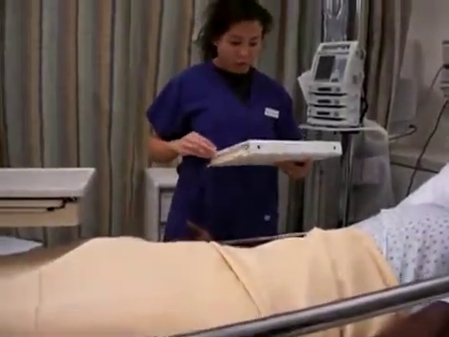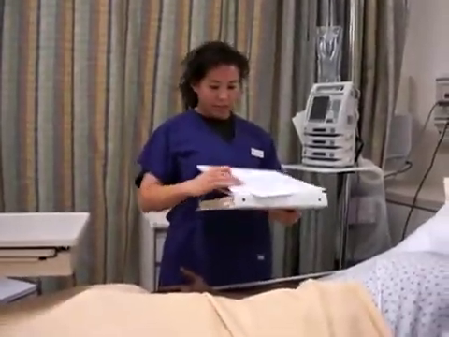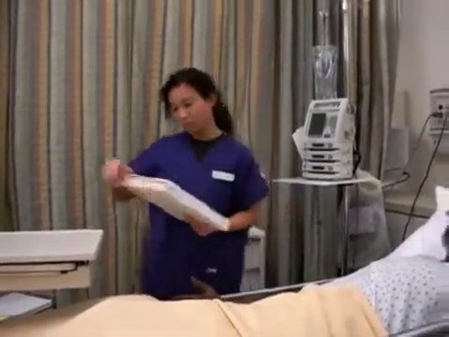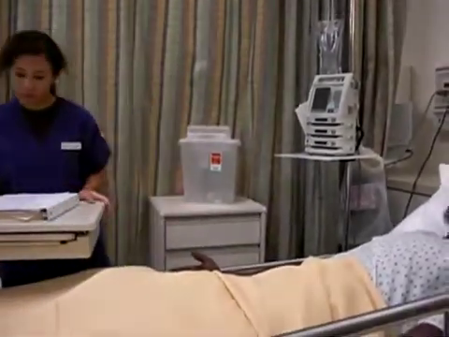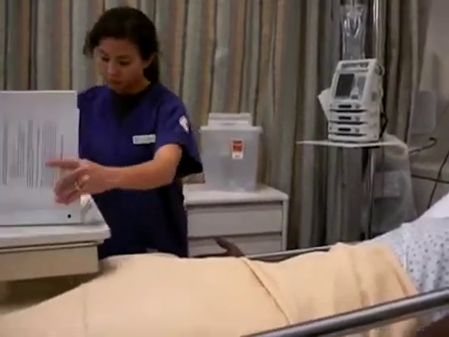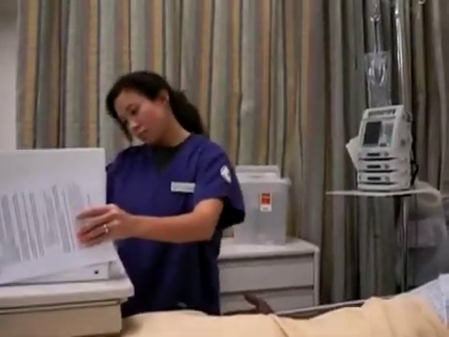I have an order from your doctor that I need to start an IV for you and a medication, nitroglycerin, which is for your chest pain. The nurse reviews the physician's order for the type and amount of IV fluid or medication, with the rate of the fluid administration, and if there are any potential incompatibilities with other drugs.